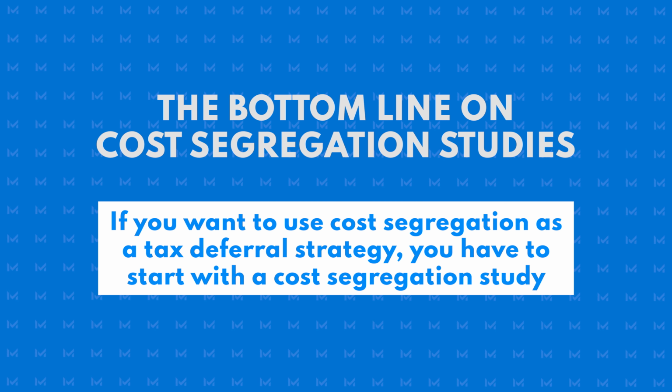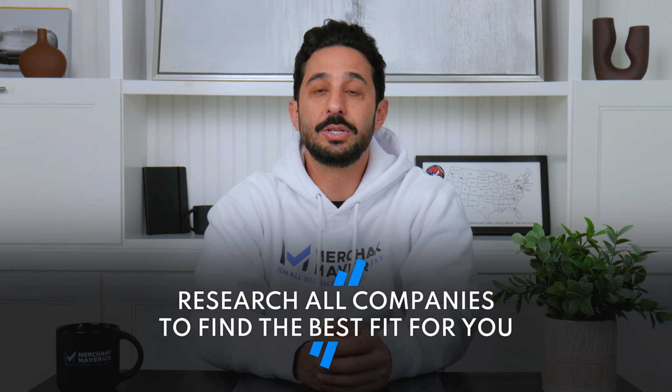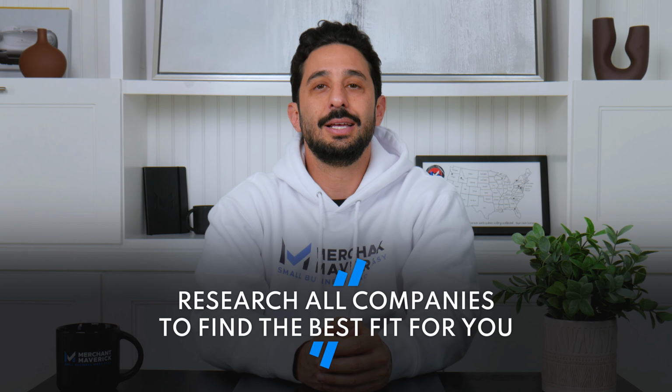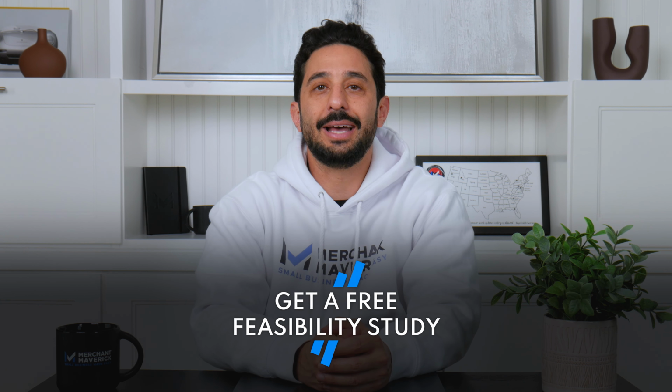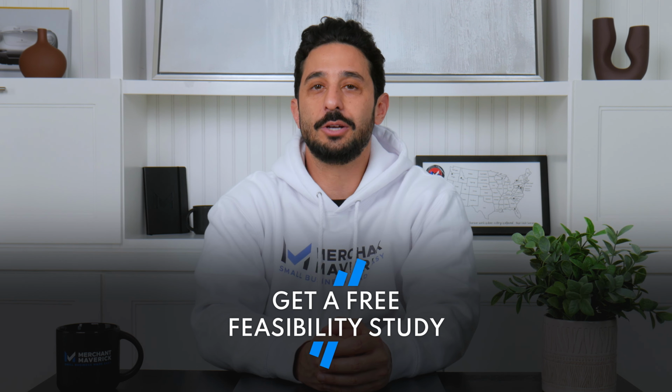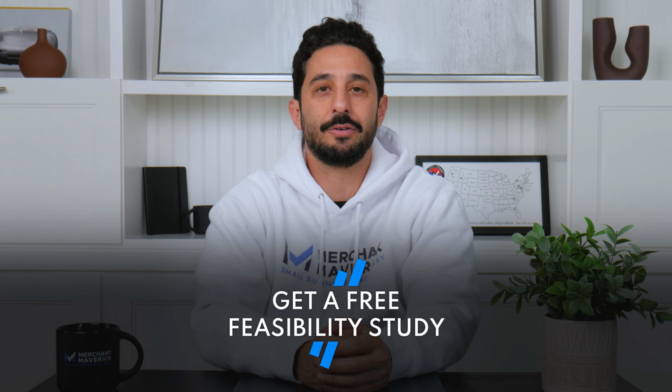If you want to use cost segregation as a tax deferral strategy, you have to start with a cost segregation study. Whether you make a go at it yourself or hire a cost segregation company, we encourage you to do your research, weigh out the pros and cons, and at the very least, get a free feasibility study to determine if your property is a good candidate for cost segregation.